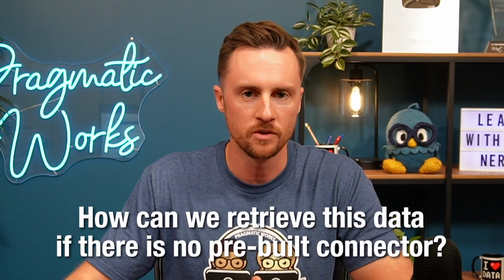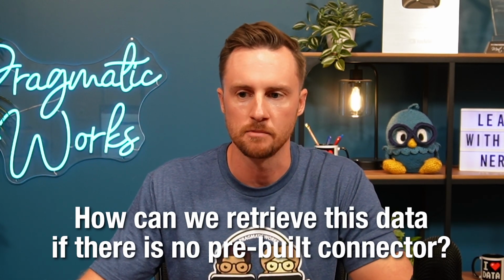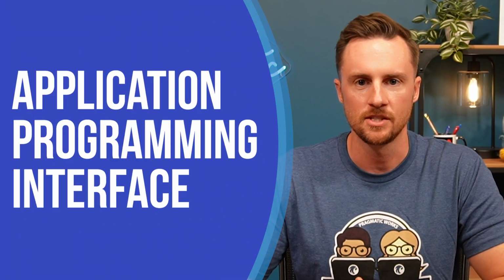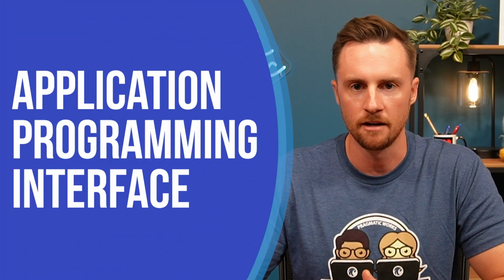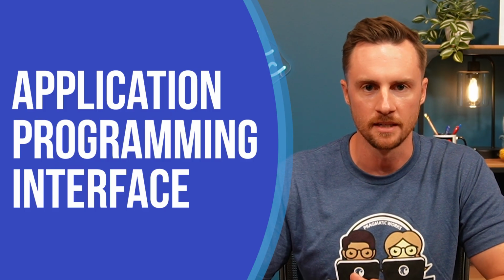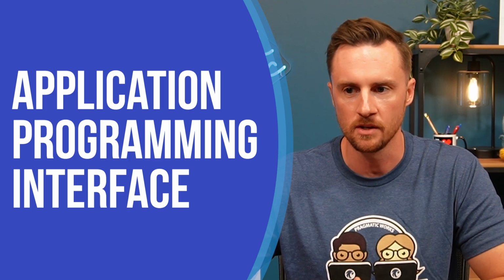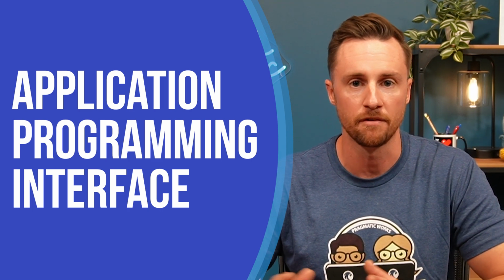So how can we retrieve this data from the web if there's not a connector for it and we're trying to use Power Apps? That's where we're going to do something called an API call. An API stands for Application Programming Interface, and it's a way for this computer program that we are building in Power Apps to communicate with another computer program built somewhere else without the need for a front end to display that data. It's kind of like just making a call over the internet and receiving data back.